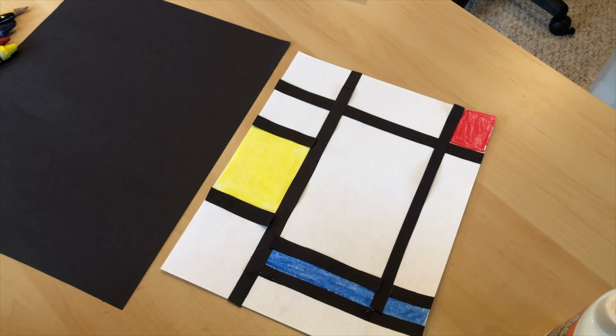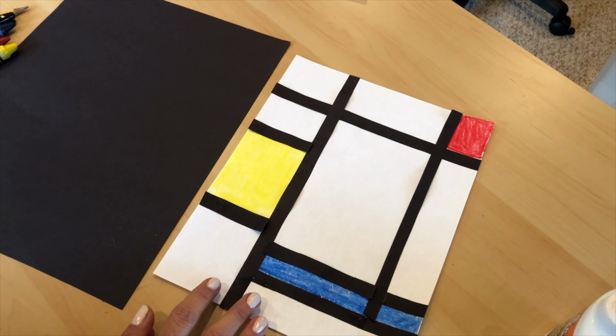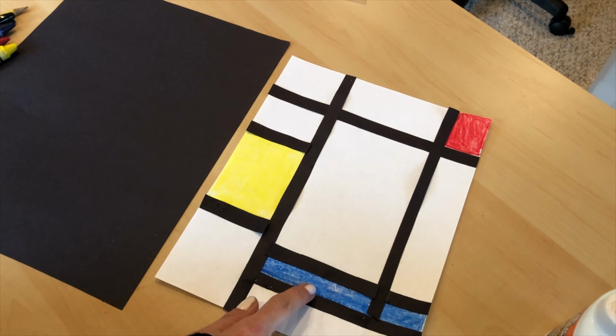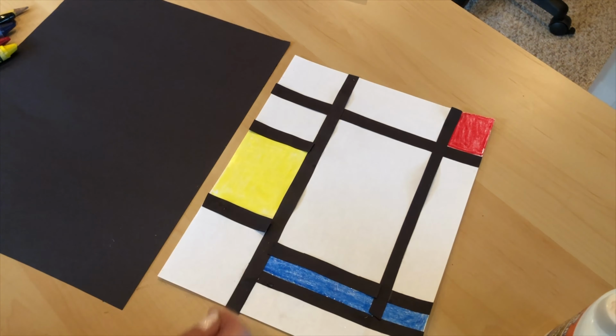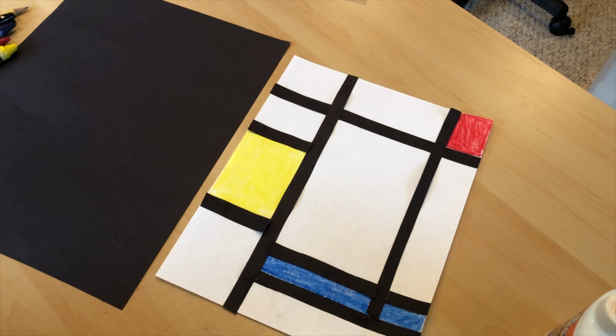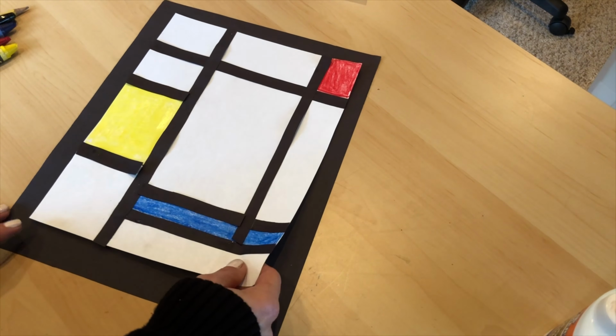Here's my finished product, my Piet Mondrian inspired artwork. Remember, if you use those primary colors to keep them bright, and you can use the marker for the black lines.